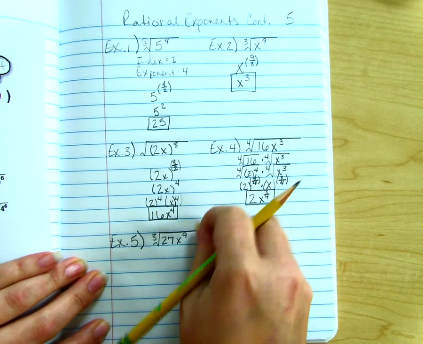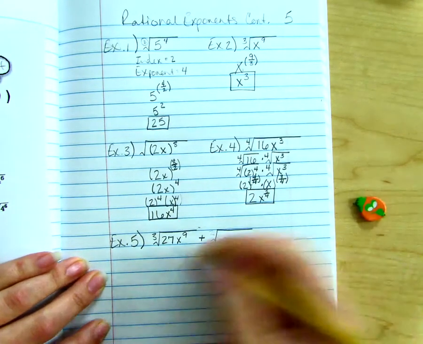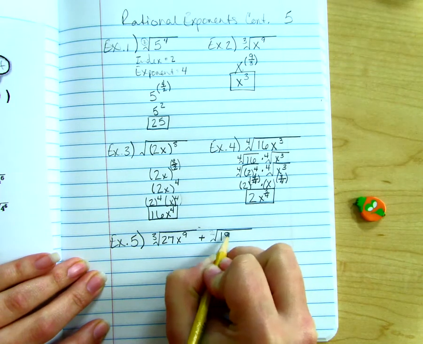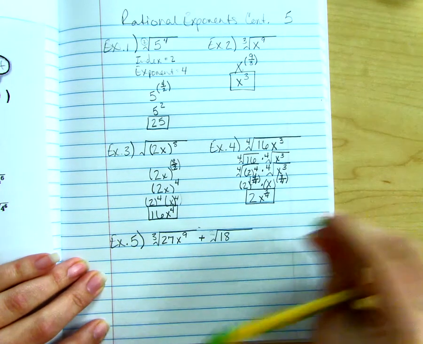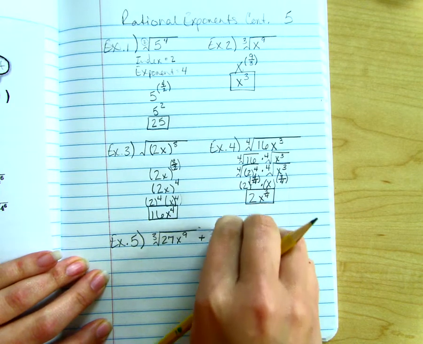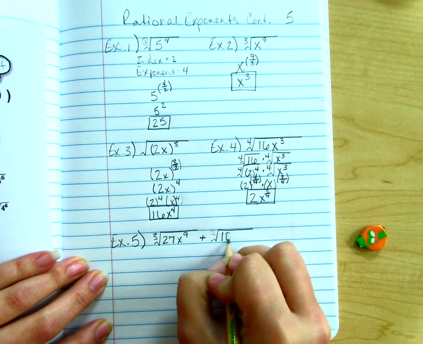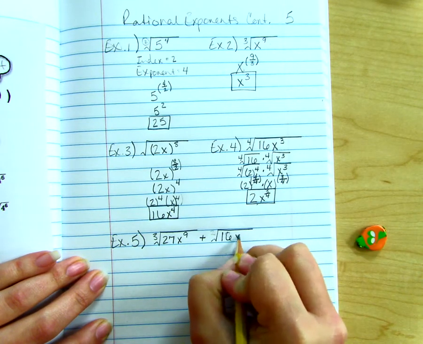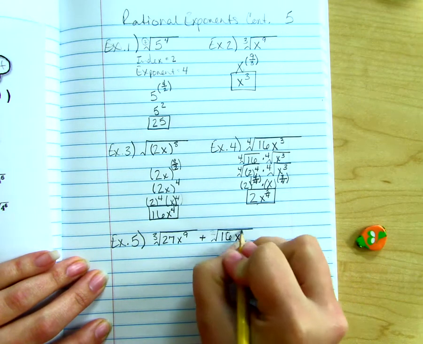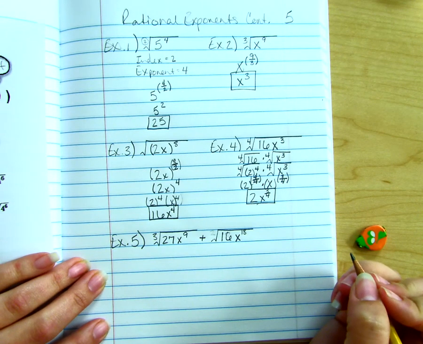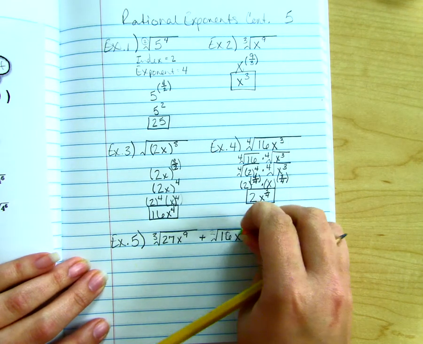You should always be able to imply 2 from that, of 16, x raised to the 6th power.